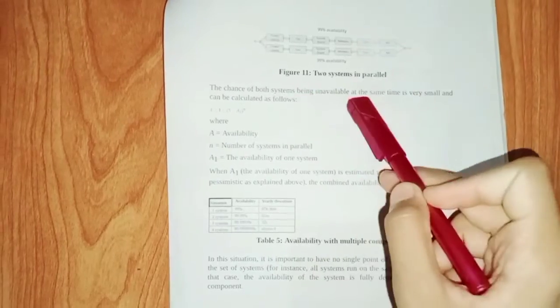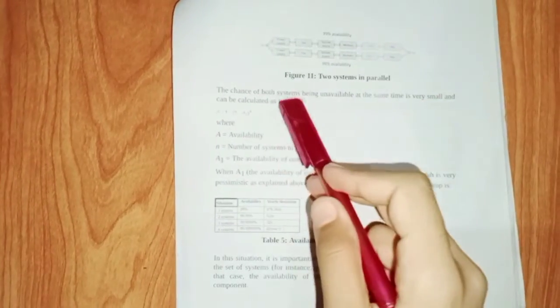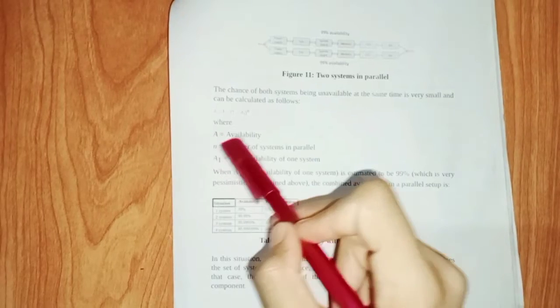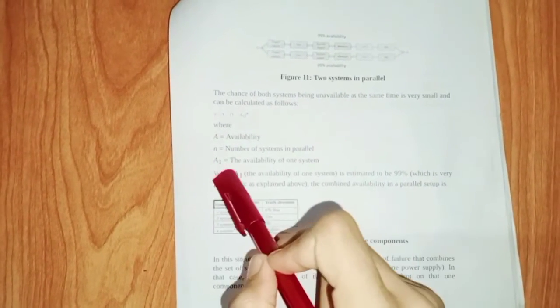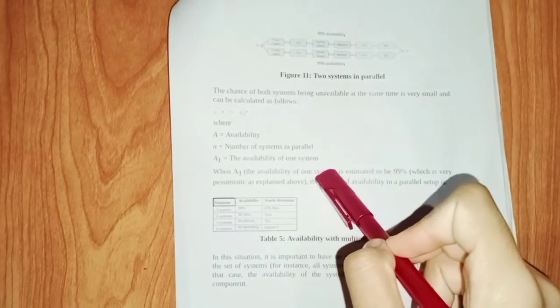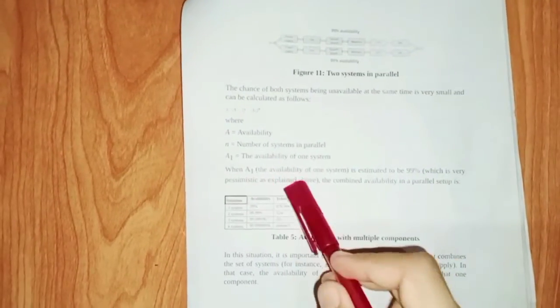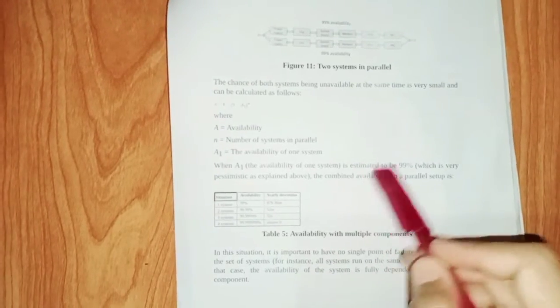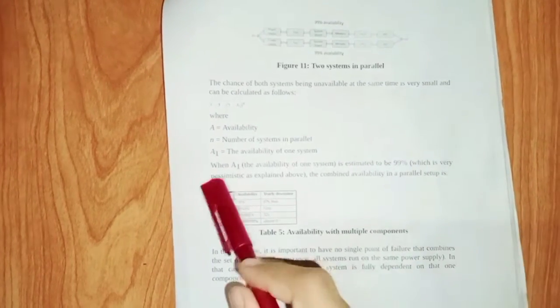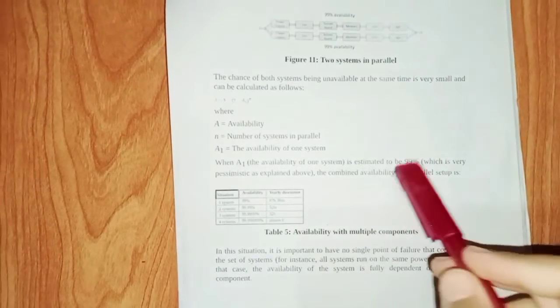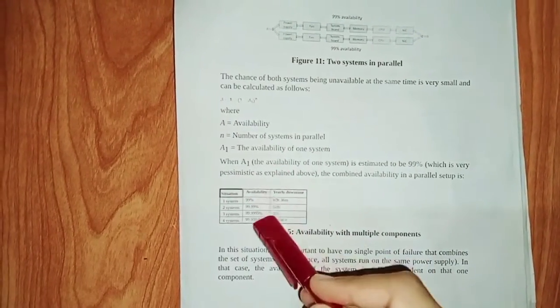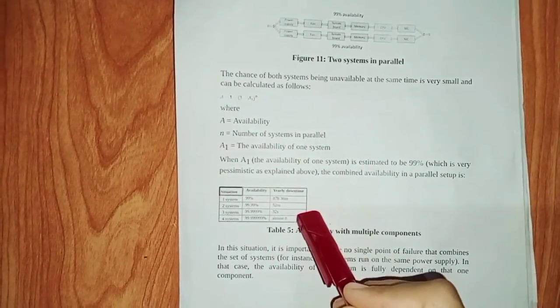In a parallel system, the chance of both systems being unavailable at the same time is very small and can be calculated as follows, where A is the availability, N is the number of systems in parallel, and A1 is the availability of one system. When A1, the availability of one system, is estimated to be 99%, which is very pessimistic as explained below, the combined availability in the parallel setup gives the yearly downtime.